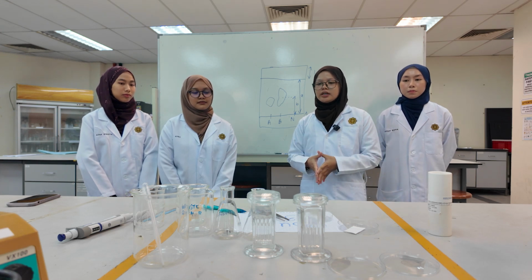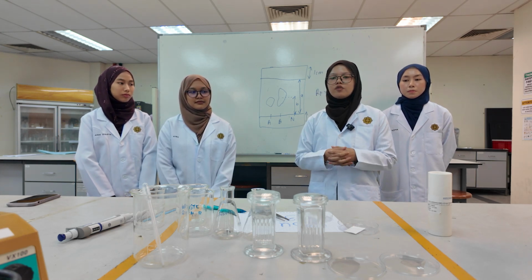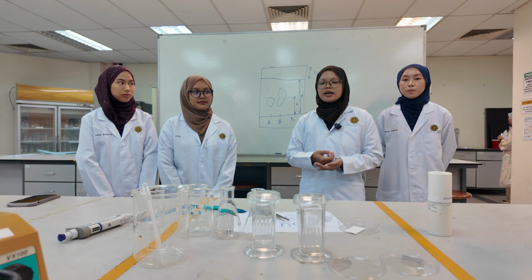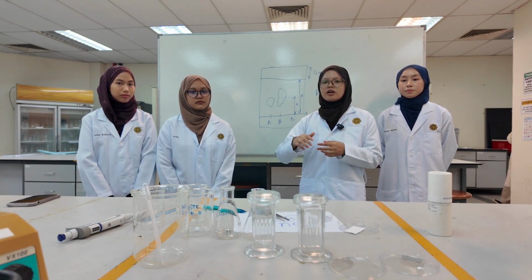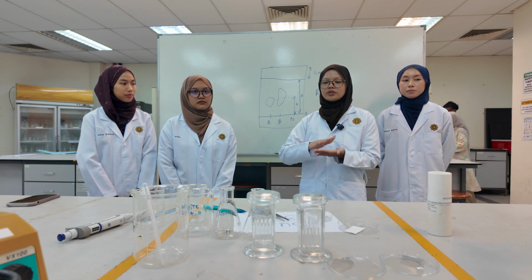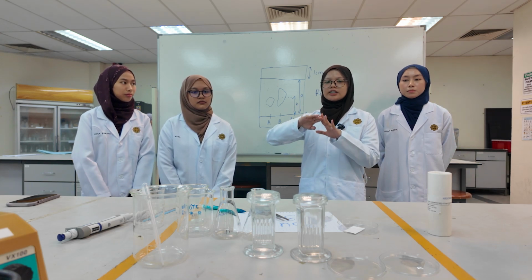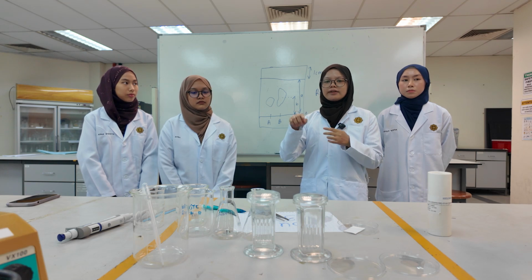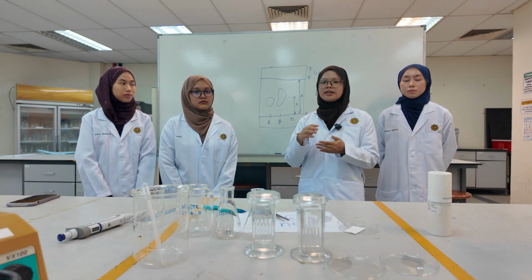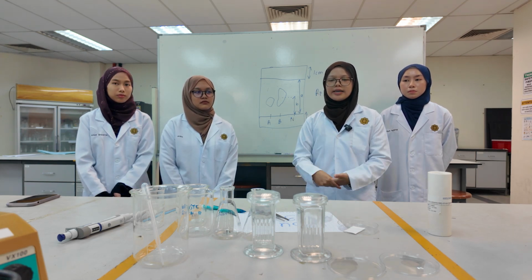The next one is we need to deal with UV light for this experiment. And as we all know, UV light is very dangerous. So we need to make sure that we view the UV light behind a transparent screen, so that we don't have any direct contact with the UV light because it can irritate our skin and also eyes.